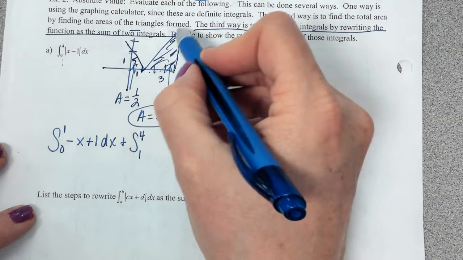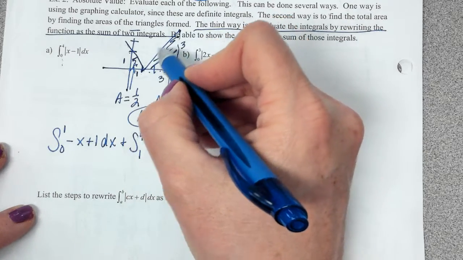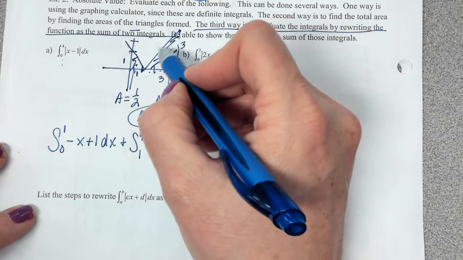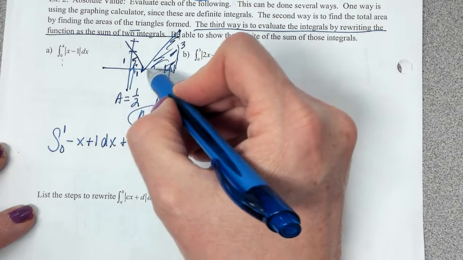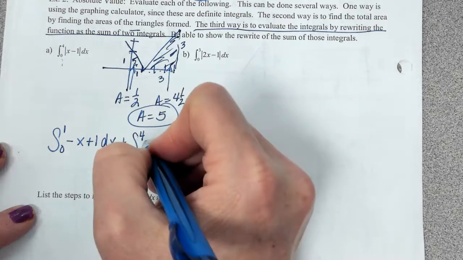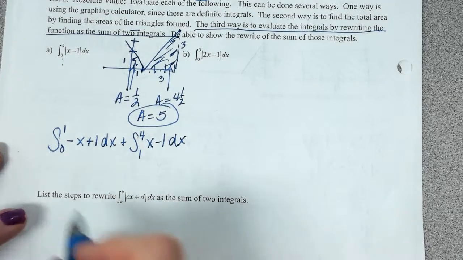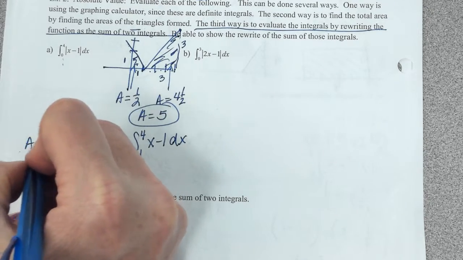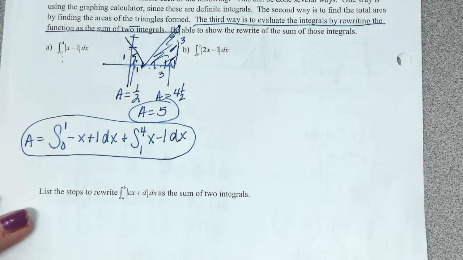And then what's the equation of this line going to be? Think about the slope and the y-intercept like we did in the warm-ups. X minus 1, isn't it? So this would be the way that you would have to do that problem.